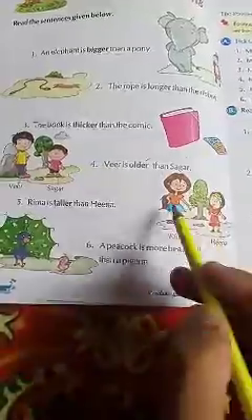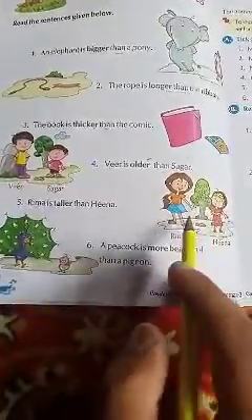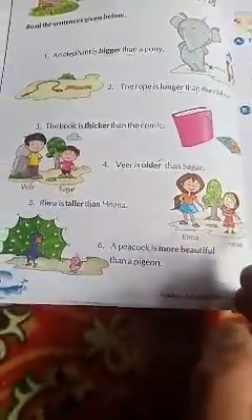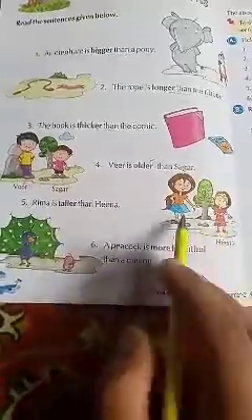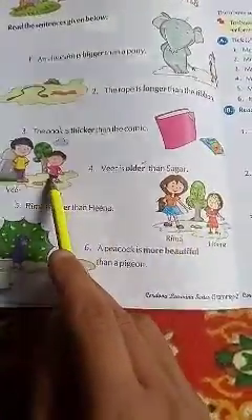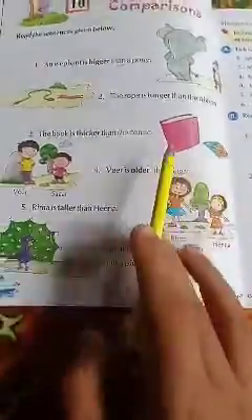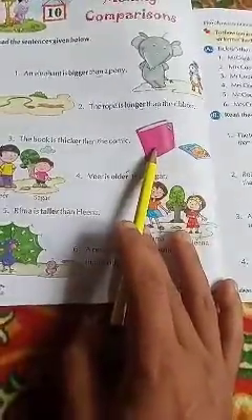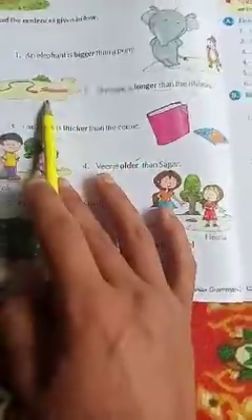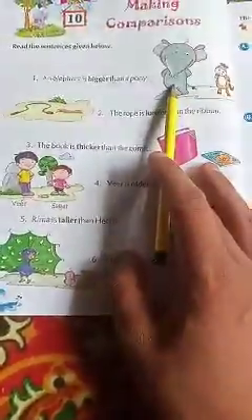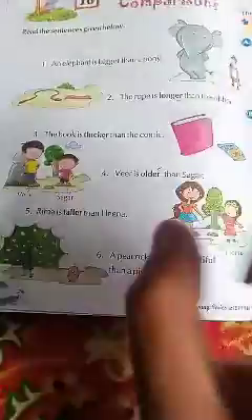So here we learn how to show comparison between two persons. Here we learn how to show comparison between two things, and here how to show comparison between two animals.